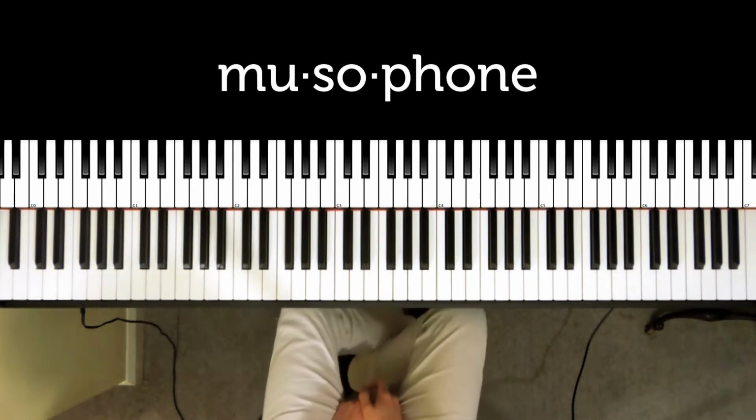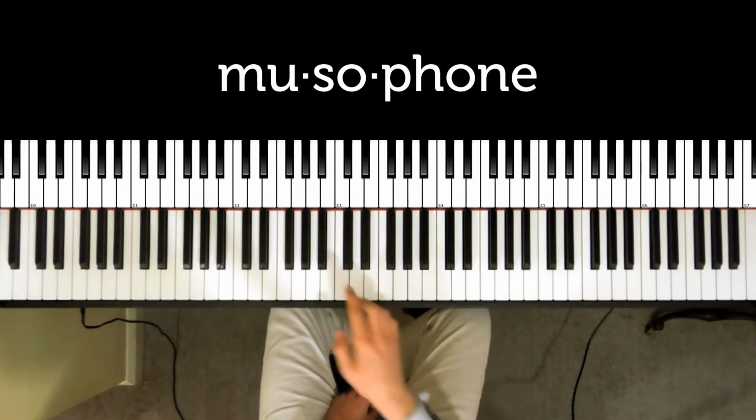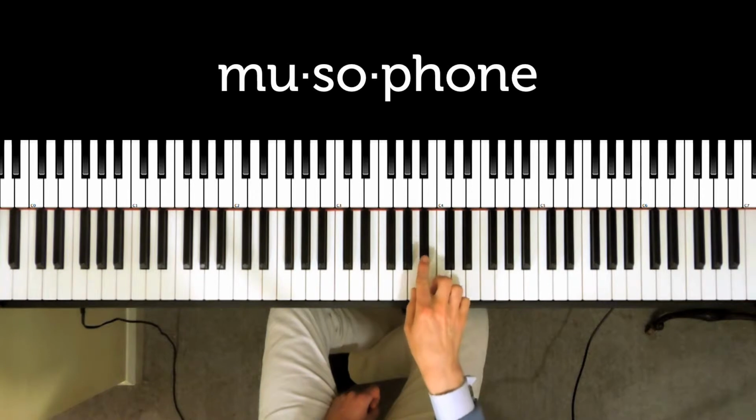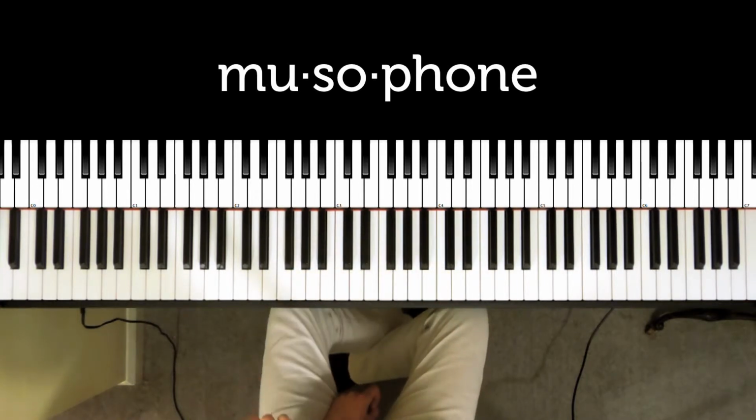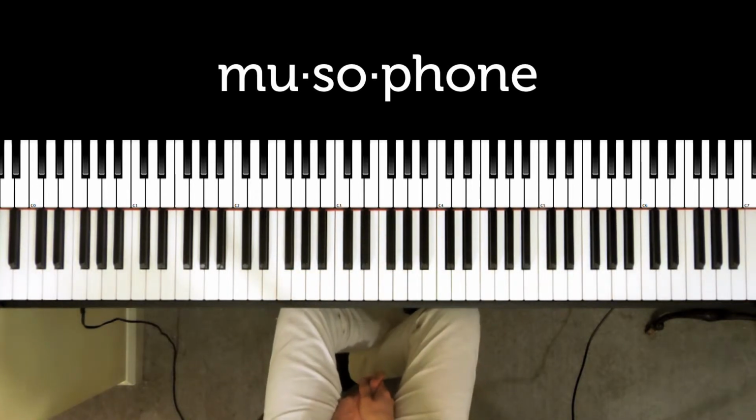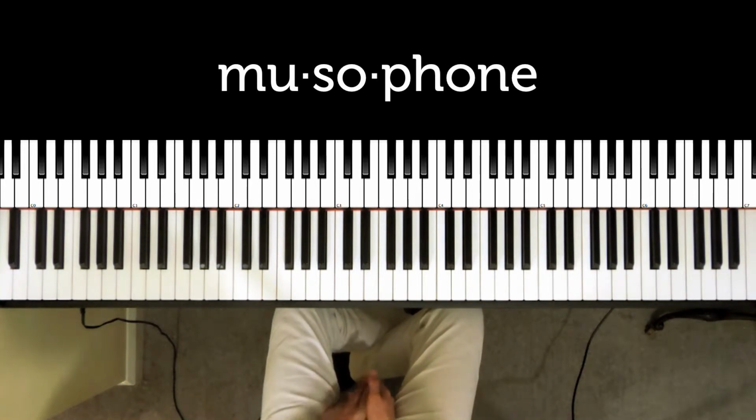So what I want you to be able to do is to play a semitone on any note on the keyboard really quickly like this. And to do that, I'm going to give you a little tip which will allow you to do them faster.